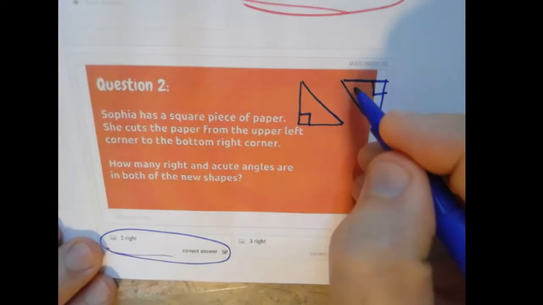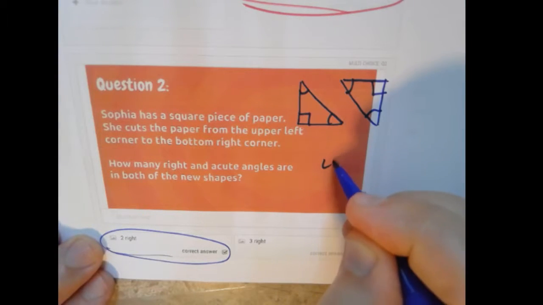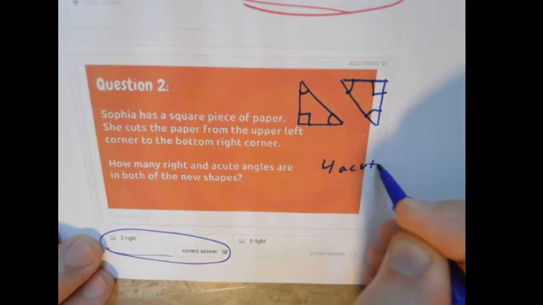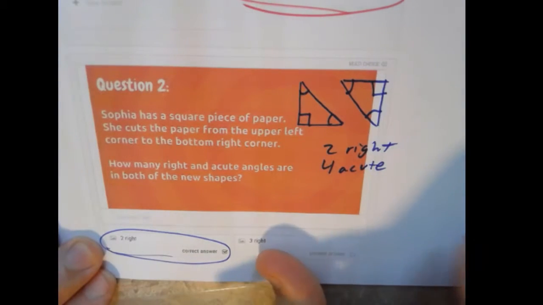Now it also asks for acute angles. So we would have 1, 2, 3, 4 for acute. 2 right and 4 acute.